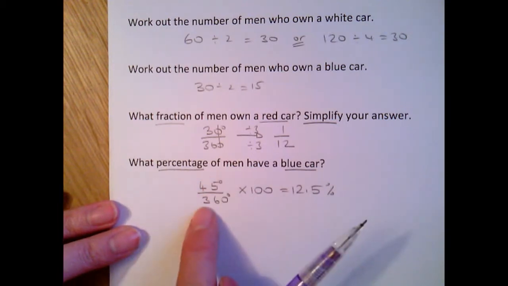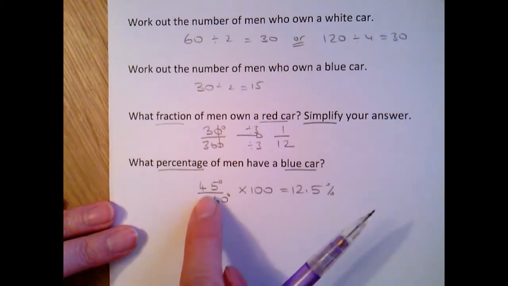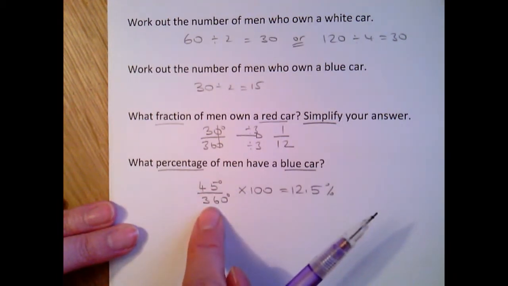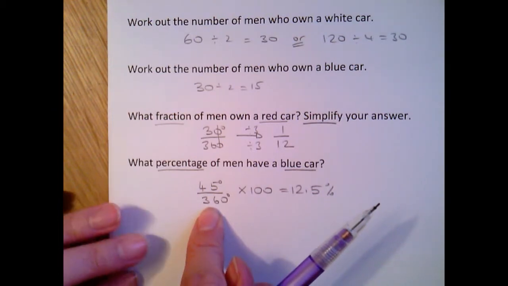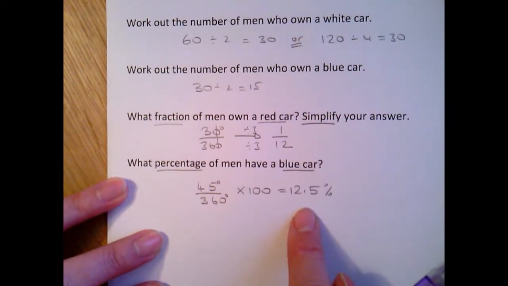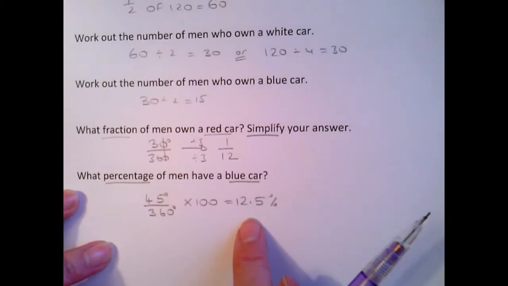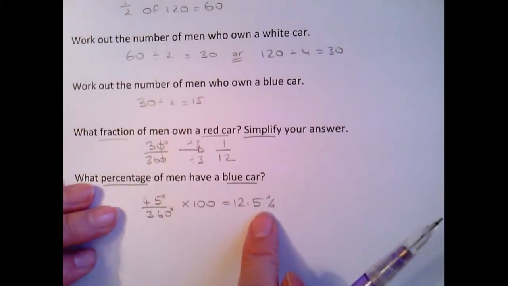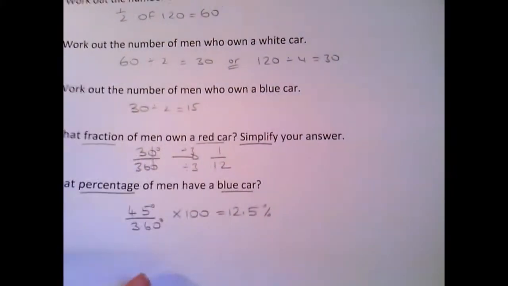Or you could try to simplify this fraction down, maybe dividing the top and bottom by 5 or the top and bottom by 9 or something like that. Either way, as you can see, there are always different ways that you can work with these pie chart questions. So that one works out to 12.5%.